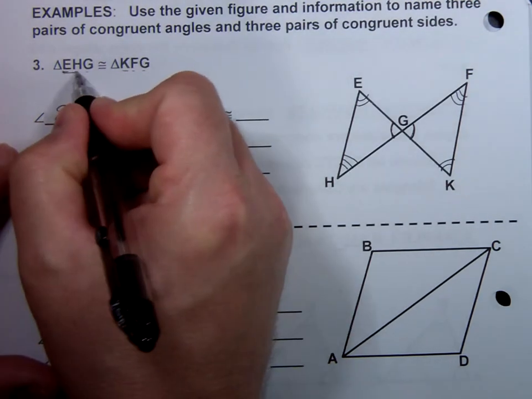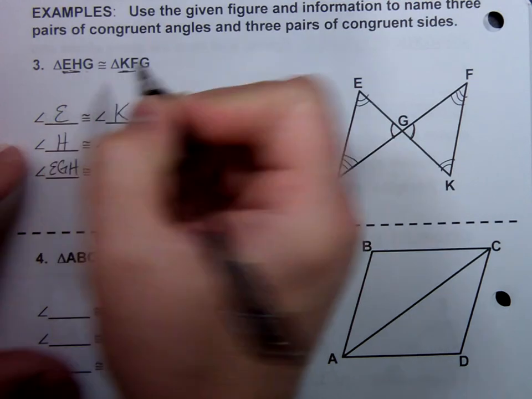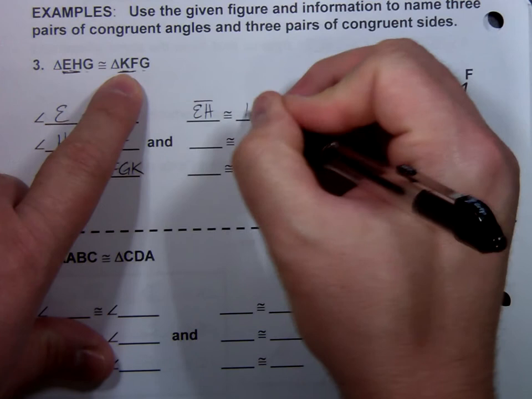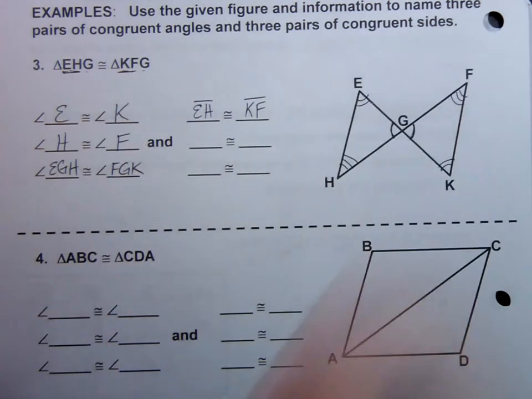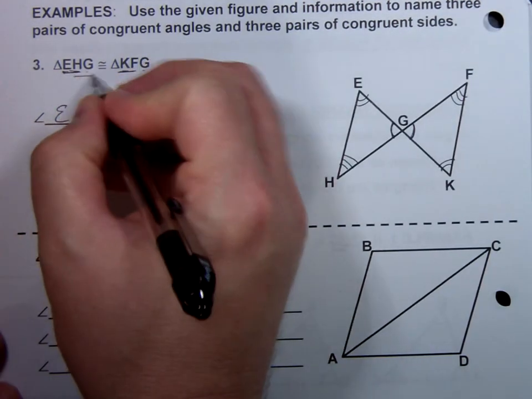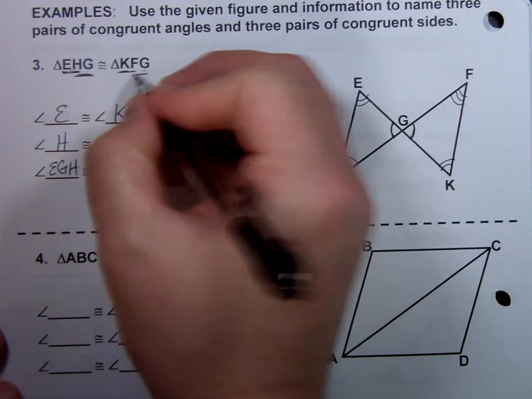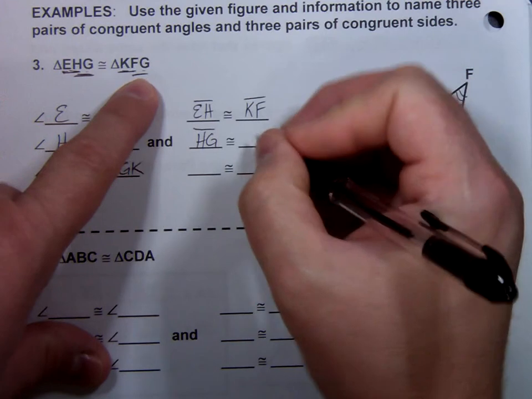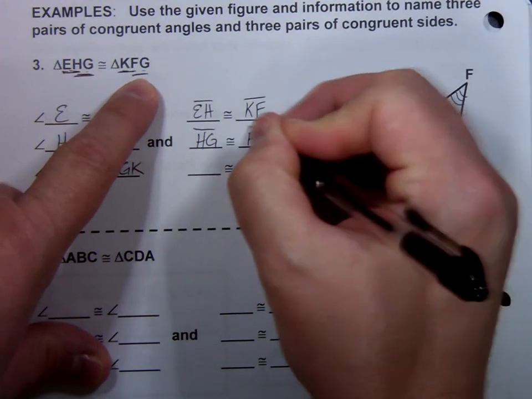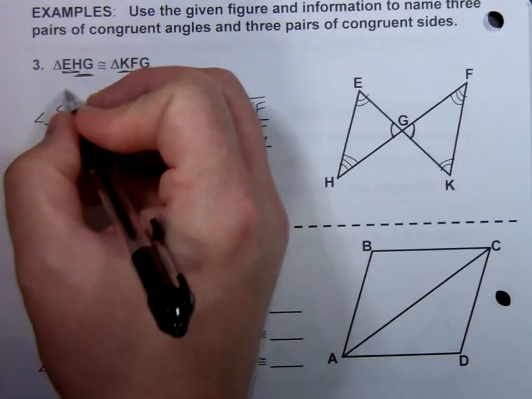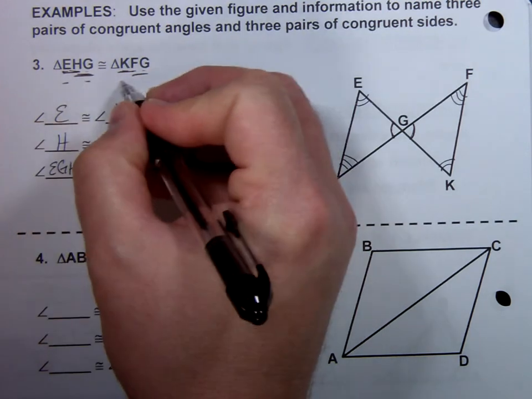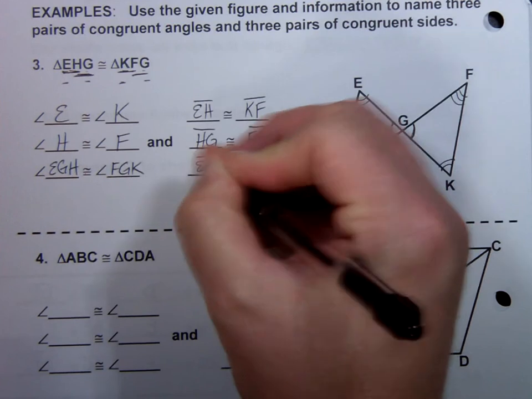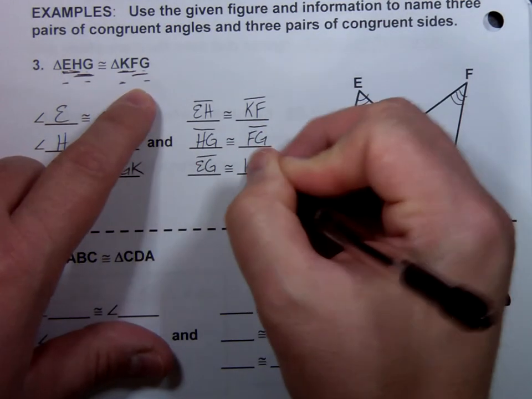First 2 letters, first 2 letters. Line segment EH is congruent to line segment KF. Okay, last 2 letters, last 2 letters. Line segment HG is going to correspond with line segment FG, so those are going to be congruent. And then you always have the segment created by the first and last. So we got line segment EG is congruent to line segment KG.